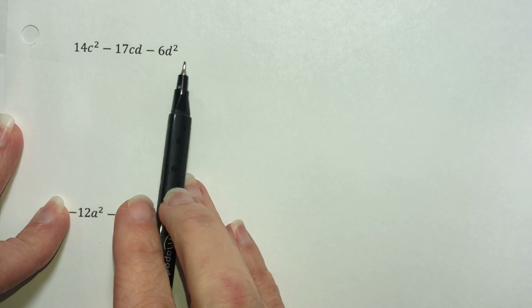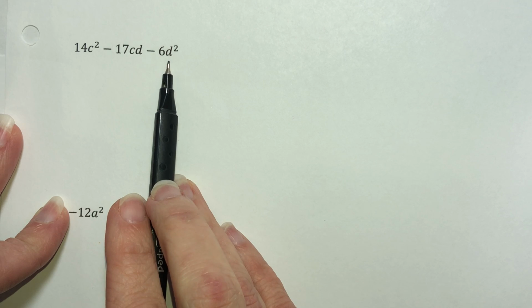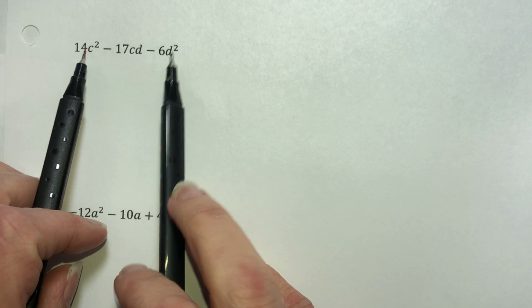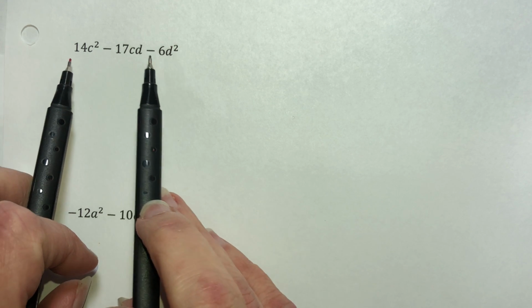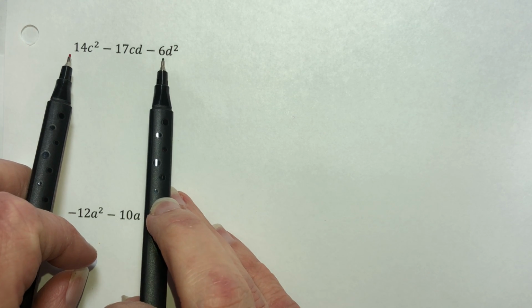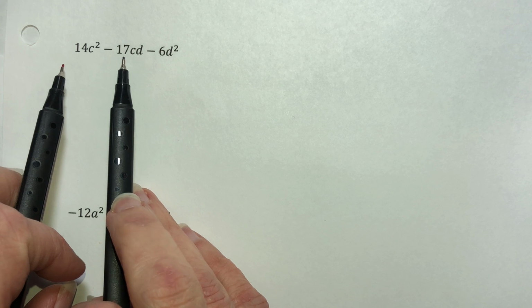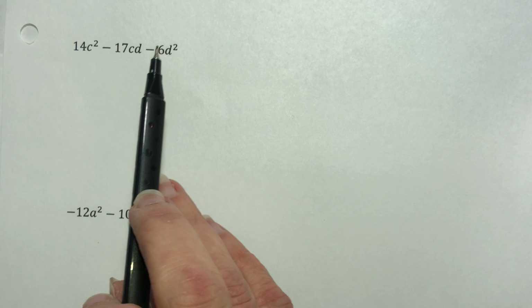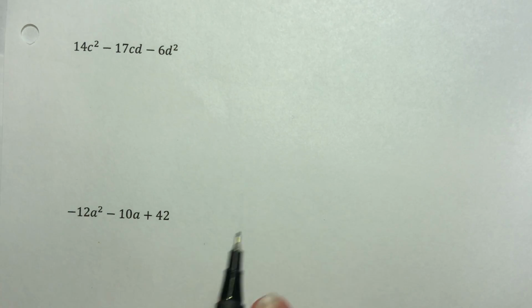Okay, the first thing we do is we look for a greatest common factor. Sorry, I misspoke. Looking at the variables, here's a c, here's a d, so I'm not going to be able to factor out a variable. If I look at the 14 and the 6, I can maybe factor out a 2, but not with the 17. In fact, 17 is prime, so unless these are divisible by 17, there's not going to be a GCF. And there's not here.